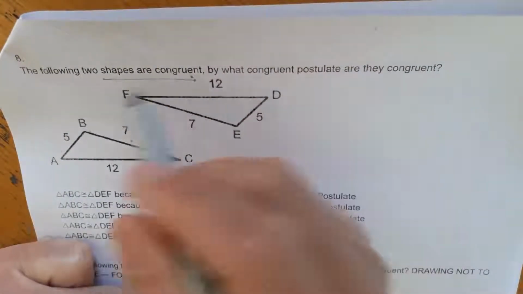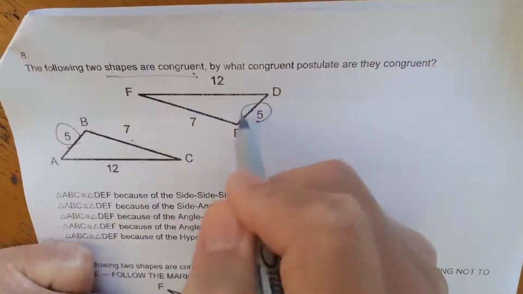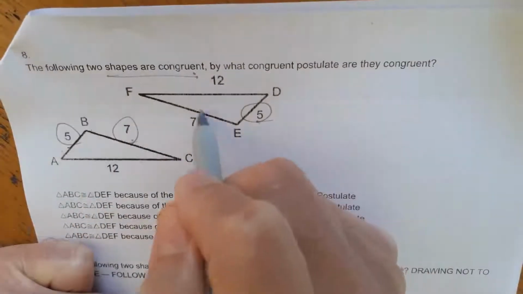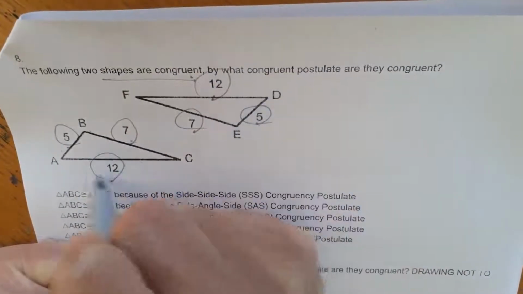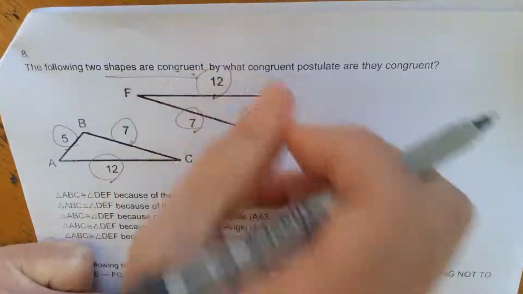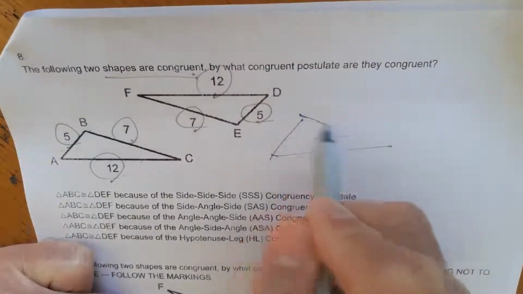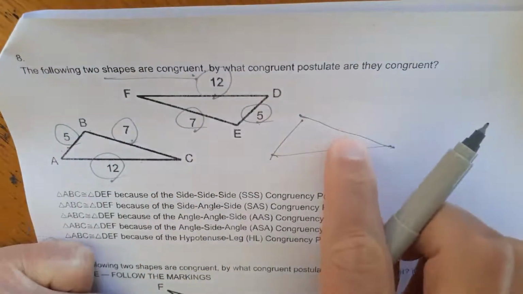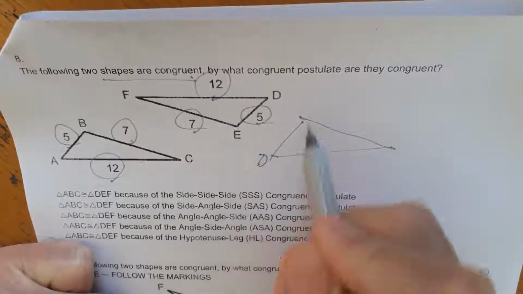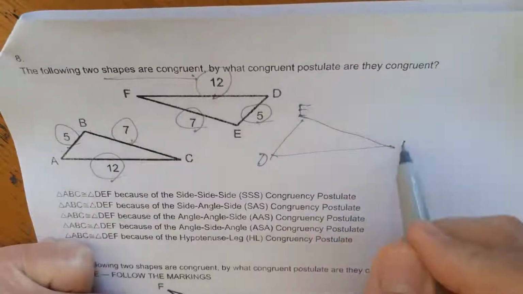So no tick marks, but this is 5 and this is 5. This is 7 and this is 7. And this is 12. This is 12. Are they corresponding? Well, let's rotate this, bring it down like this, and flip it over. The D would be here, the E would be here, and the F would go there.